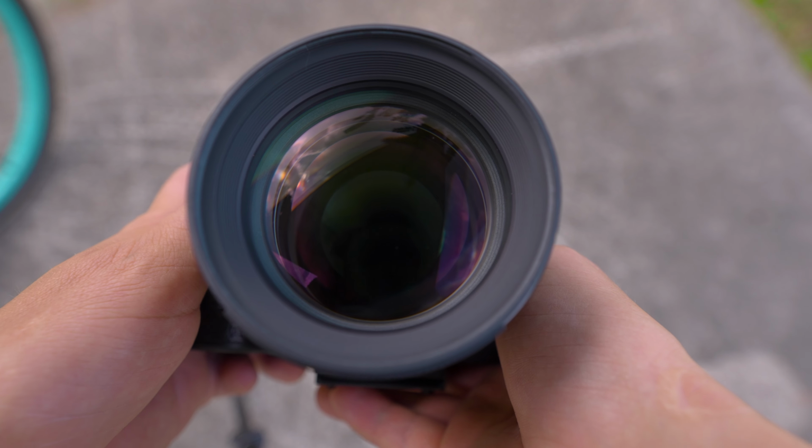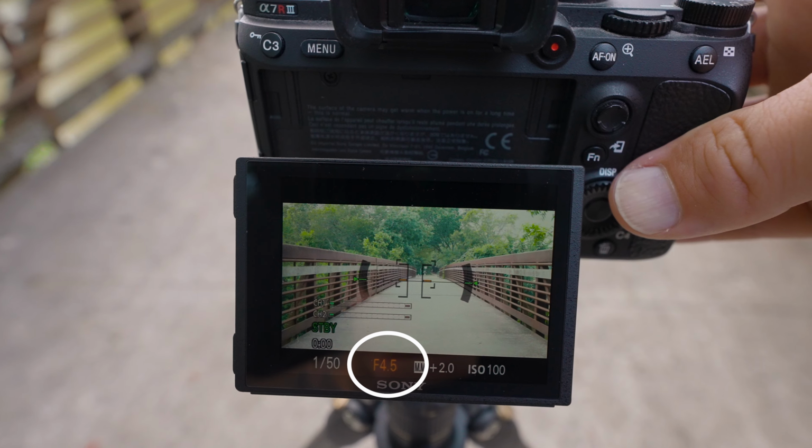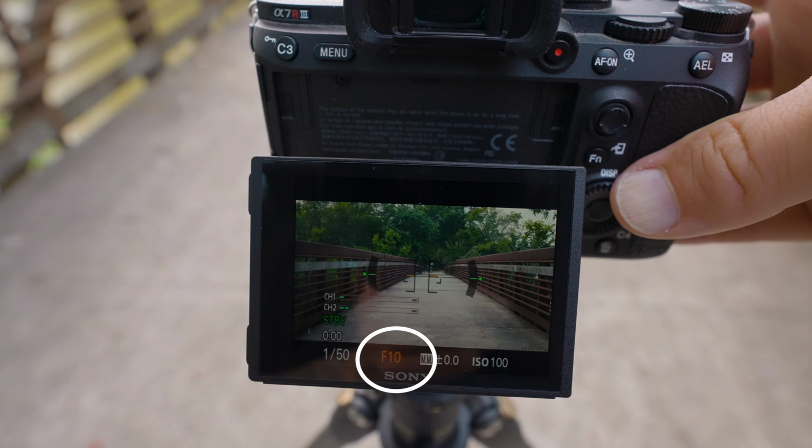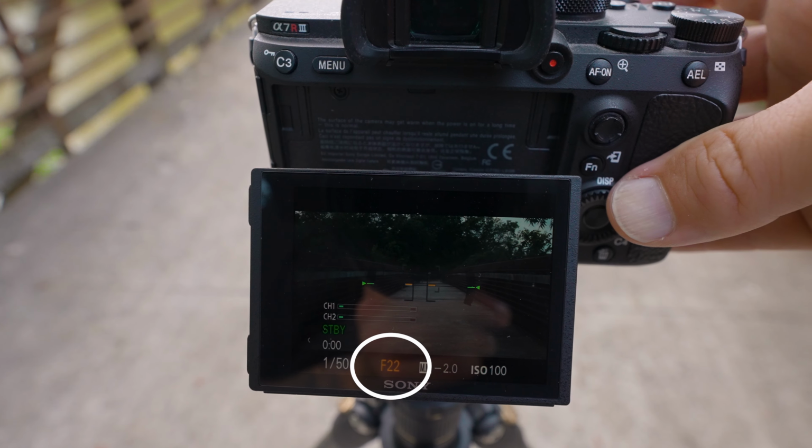So that's your f-stop numbers. The lower the f-stop number, like an f1.8, is going to let in more light. And when you have a higher f-stop number, like an f22, it's going to let in less light. Right now I'm in a bright area and my aperture is set on f7.1. Now let's go to the dark area and I'll show you what a 7.1 looks like.